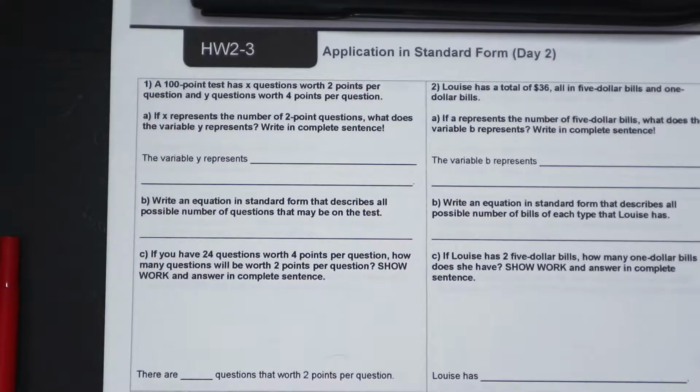Hey everyone, today we are continuing on 2-3, which is standard form, and today we're going to specifically look at the application in standard form, to once again answer the questions that you may have, such as why are we learning this, are we ever going to use it in real life, right? Things like that. And this week it should be very straightforward.